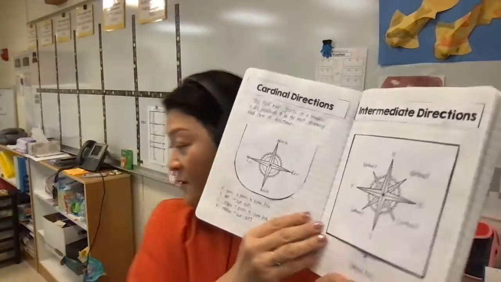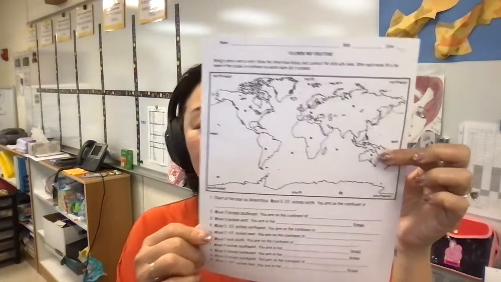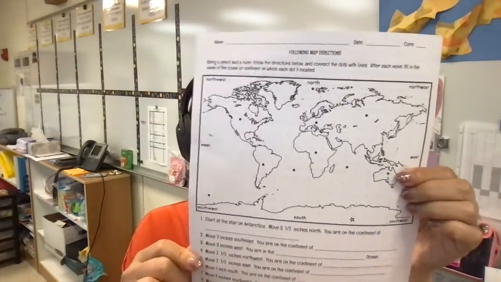as the intermediate directions. Okay, so I'm going to have to pause for a second. All right, pause it. Okay, I'm back. So this is going to be the worksheet you will be doing today. So this is the front side and this is the back side. Okay, so it's a two-sided worksheet.